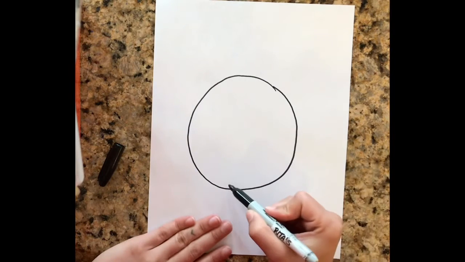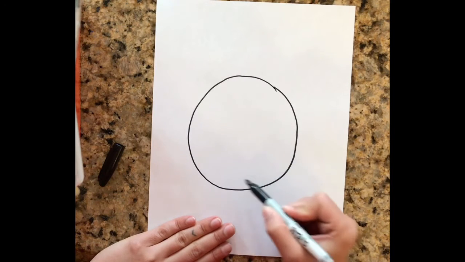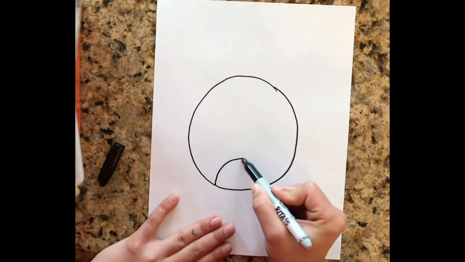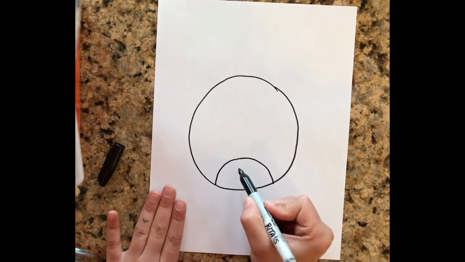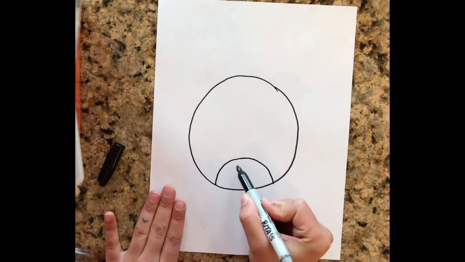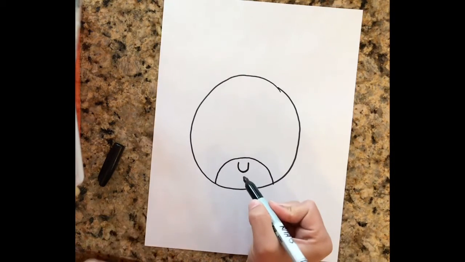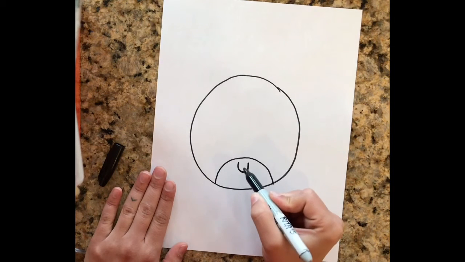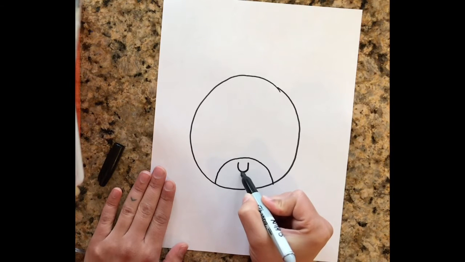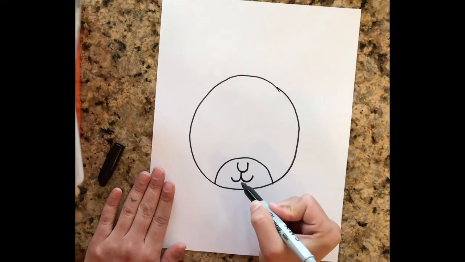Now, on the bottom of your circle, you are going to do an upside down U shape or a half circle right at the bottom. Now you're going to do a right side up U shape at the top of the half circle. So right here, I'm going to draw a little U. And just like other lessons where we drew animals in class, we're gonna do a swoosh and a swoosh to make the mouth, kind of like two hook shapes. So this is your nose and this is your mouth.